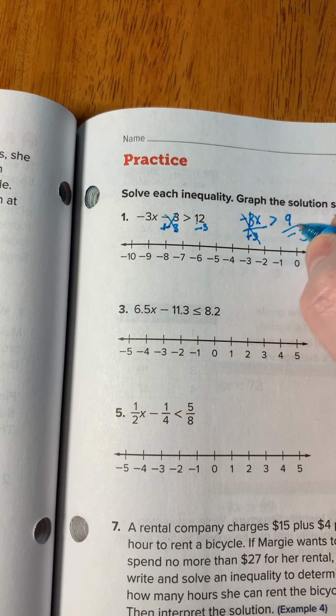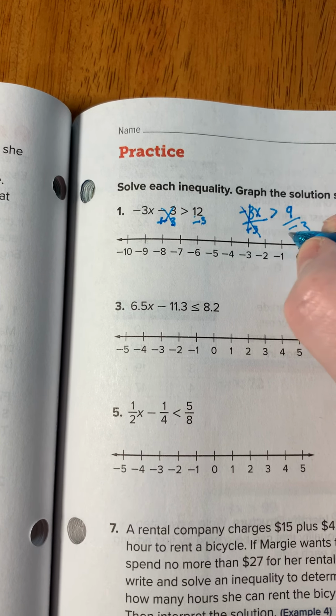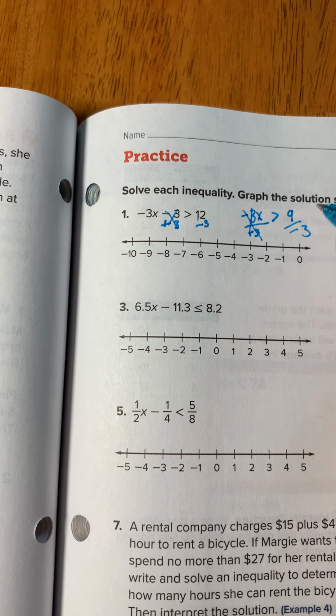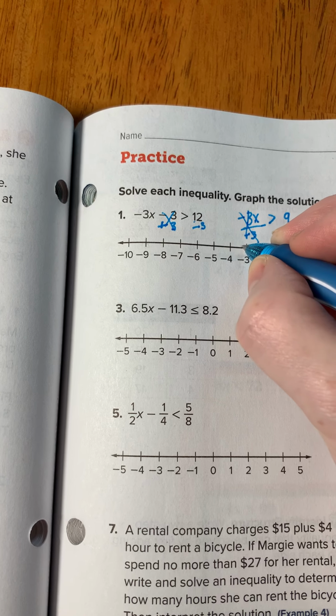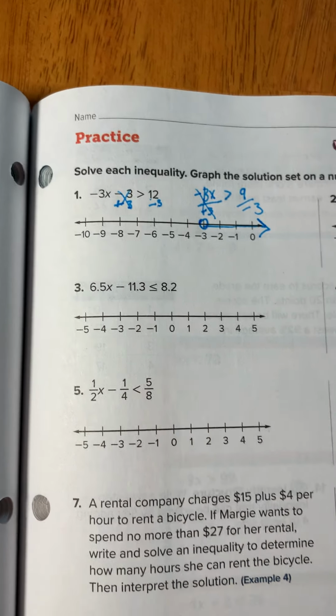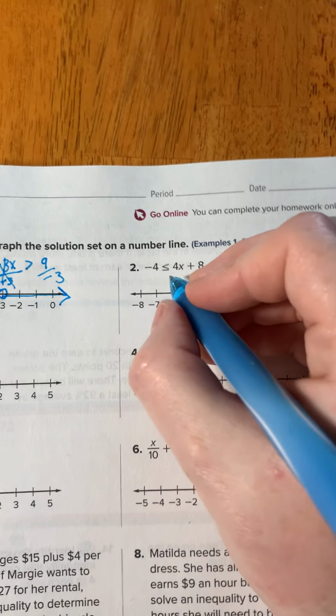Cancels each other out. 9 divided by a negative 3 is going to be a negative, because only one of them is negative, a negative 3. So here's our negative 3. We do not fill in the circle. It goes to the right. A lot of ours have been going to the right lately. What's up with that?